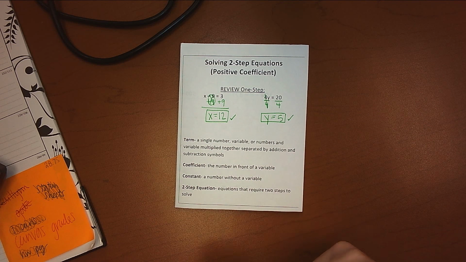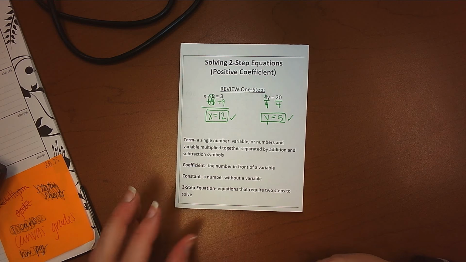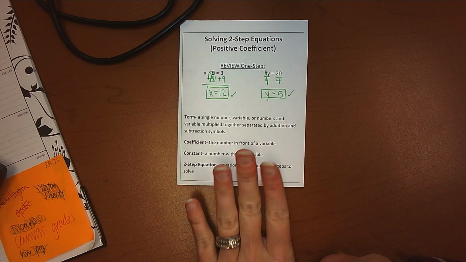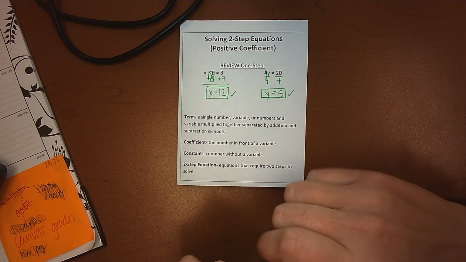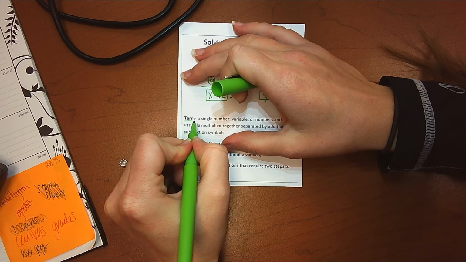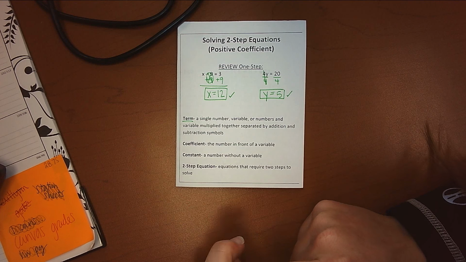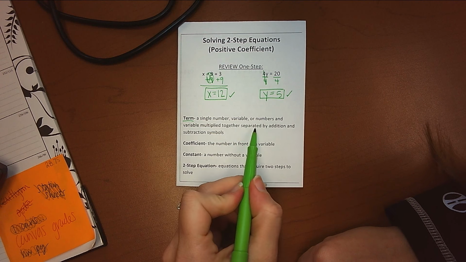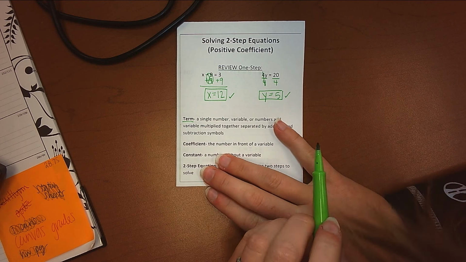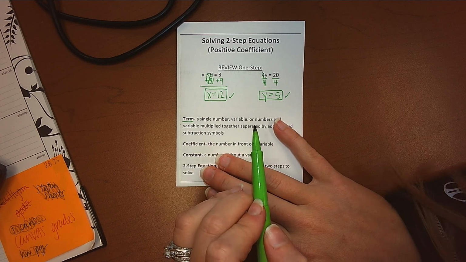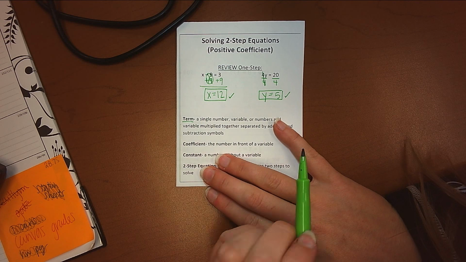Today we're going to be working on solving two-step equations, so figuring out what two steps we need to solve an equation. So I just want to go through some vocab really quickly with you. We've got a term, and a term is a single number, variable, or numbers and variables multiplied together, separated by addition and subtraction symbols. So up here, x was a term, and 9 was a term. They were separated by a subtraction symbol.